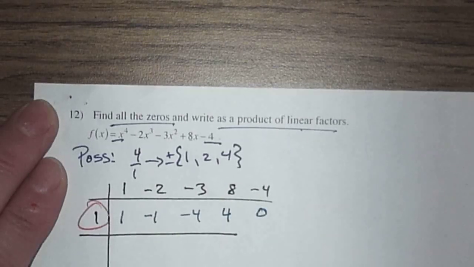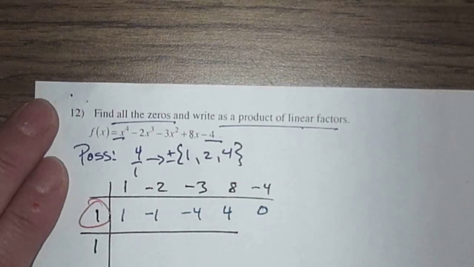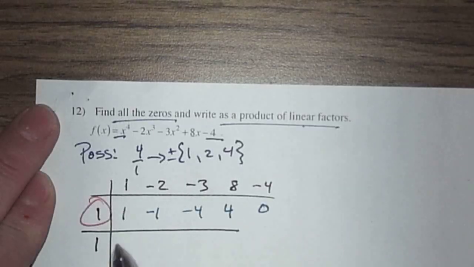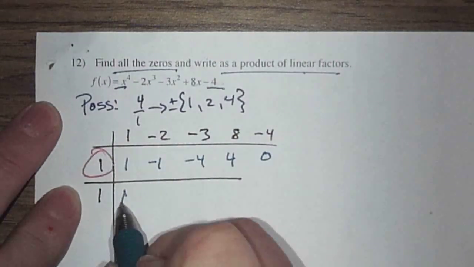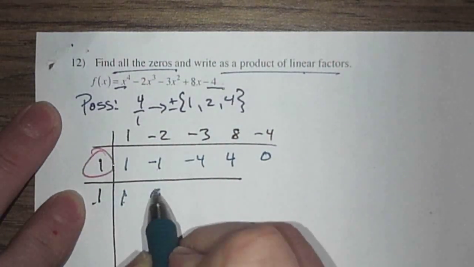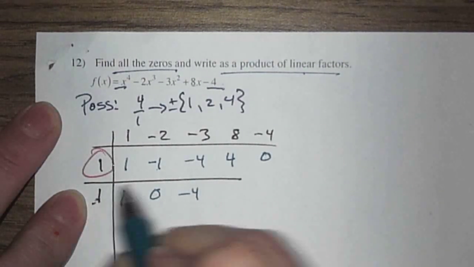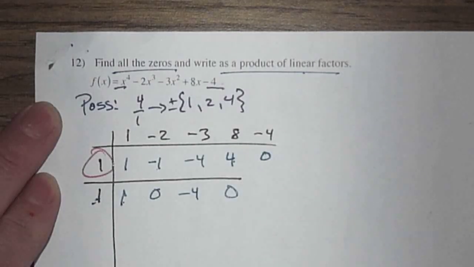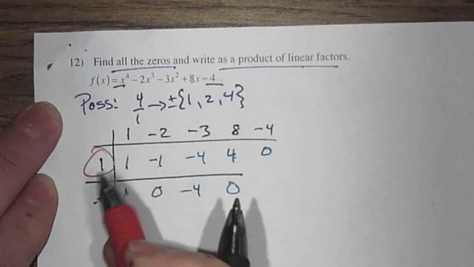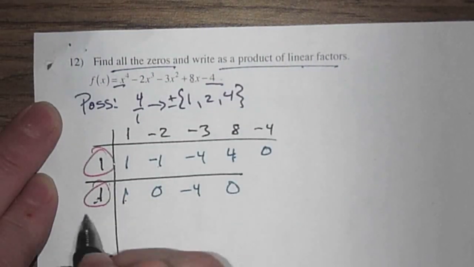Now what should I do? I should check it again, see if I got some multiplicity. Bring down the 1, times 1 is 1, plus negative 1 is 0, times 1 is 0, plus negative 4 is negative 4, times 1 is negative 4, plus 4 is 0. I got another one, multiplicity.